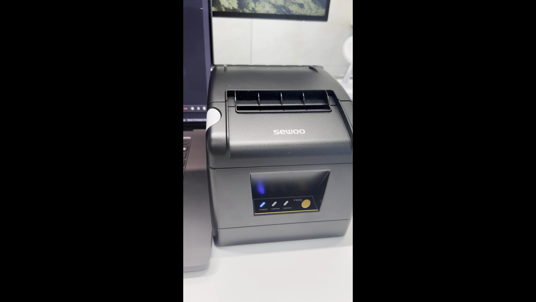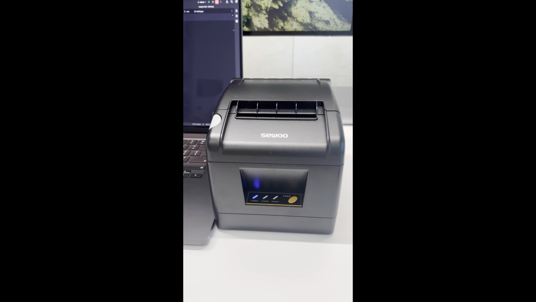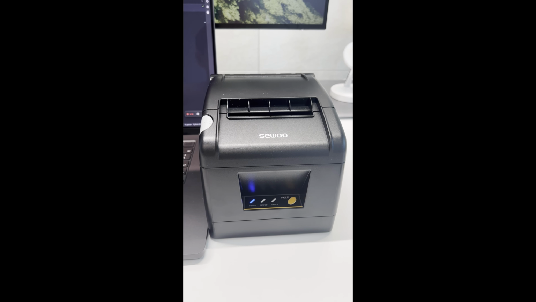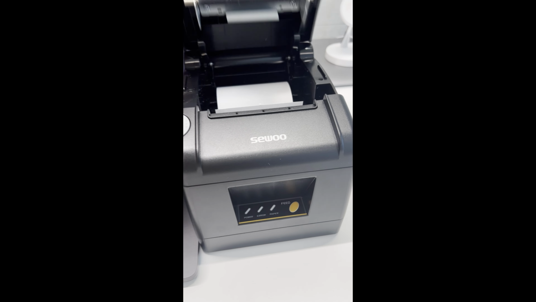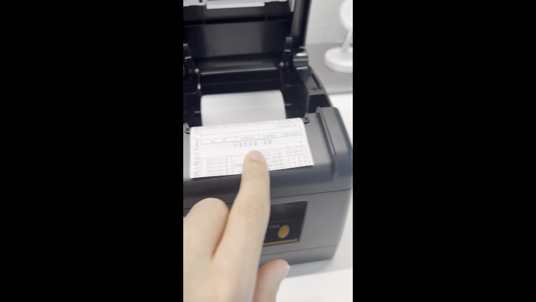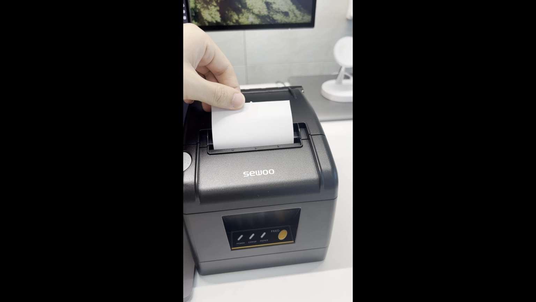So this is it. It's a little bit bigger than I expected, but I think it's pretty cool. It's by the Korean company Seo, and it's the model SLK TS100. You can see if you open it up here, you have the paper, which is this kind of thermal paper you can use to print. You can close it like this.